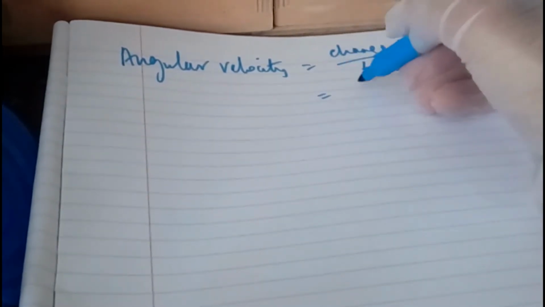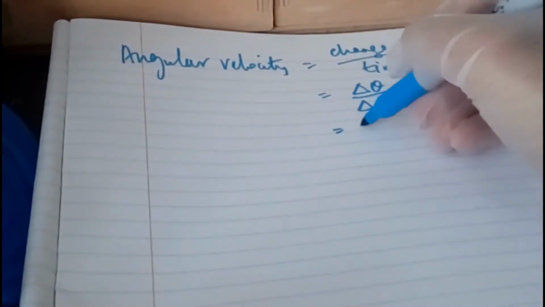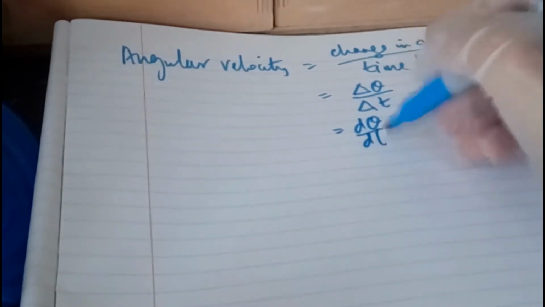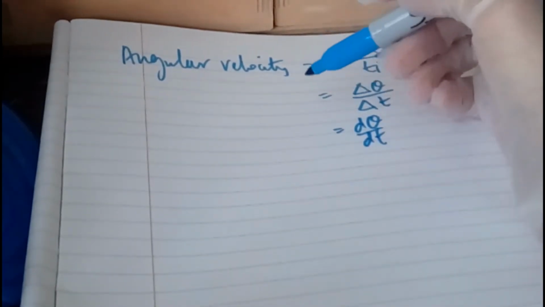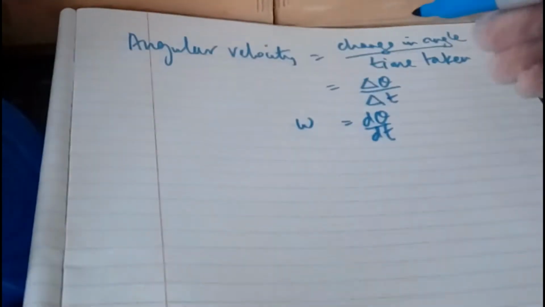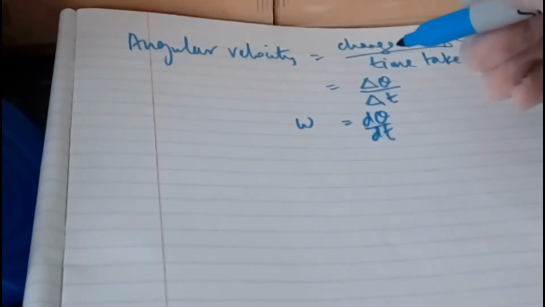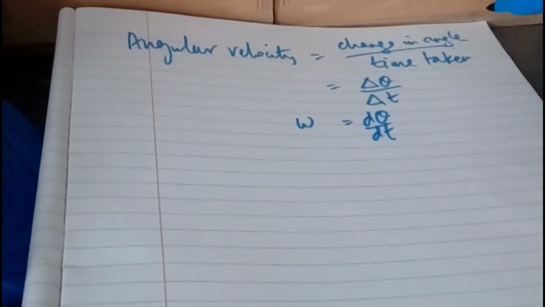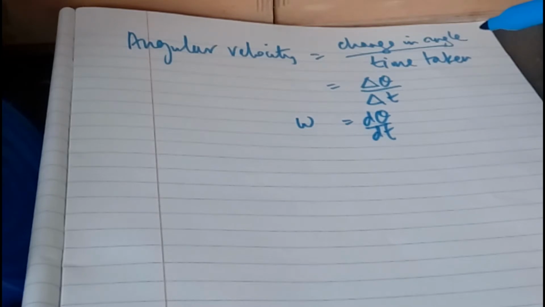You can say it's delta theta divided by delta t, or d theta by dt. The symbol for angular velocity is omega. So omega is equal to the change in angle divided by time taken. That will give you angular velocity.